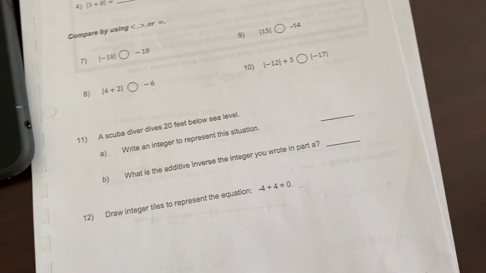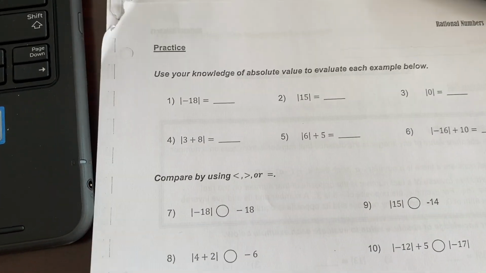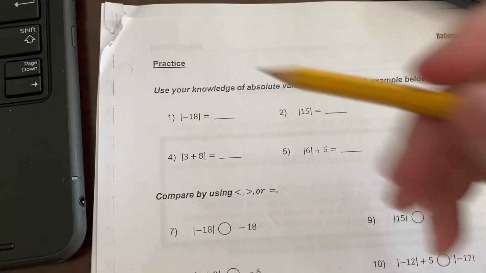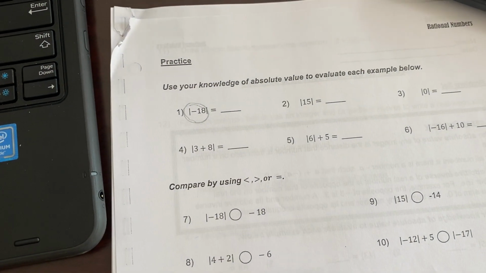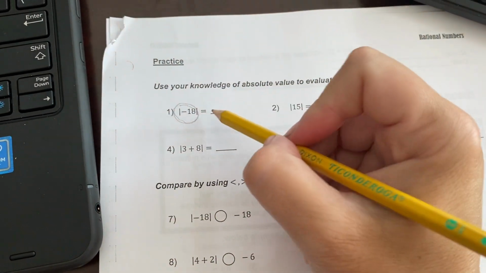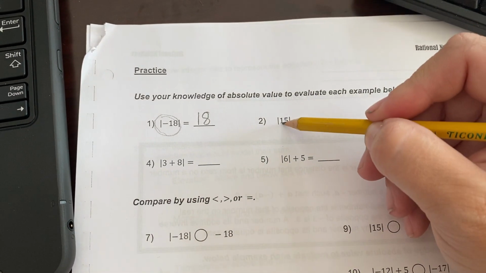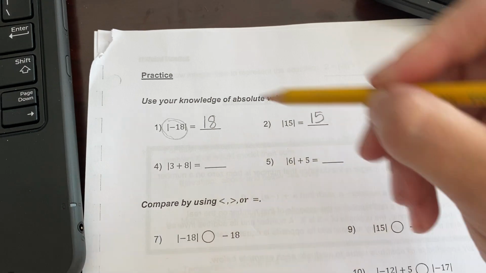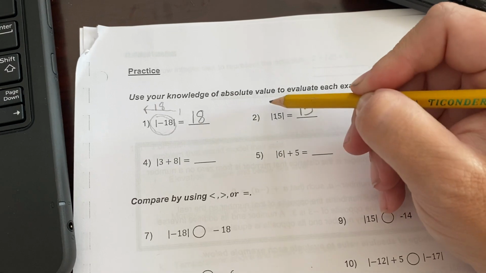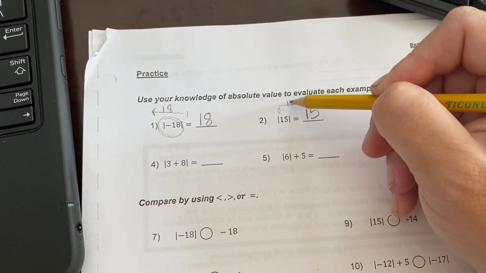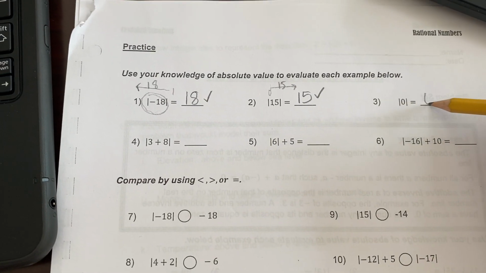Let's go to page 51 now. Okay, some of this I'm going to do with you, and some of it you're going to do on your own. Let's do number 1 together. Now, the rule was anytime you have absolute value, you're going to change it to a positive 18 because it's 18 spots from 0. And a positive stays a positive because that is 15. So if I had to go from 0, I would have to go 18 to the left. And if I had to go from 0 here, I would go 15 to the right. So that's why they are both positive. Okay, and 0 will always just be a 0.